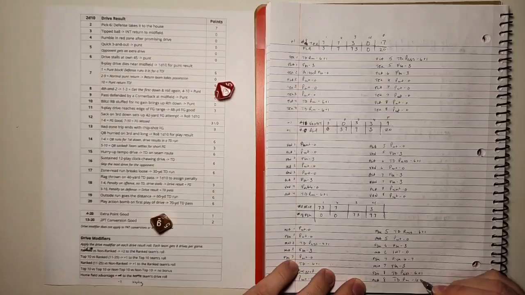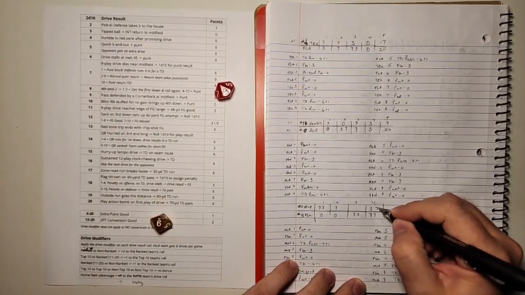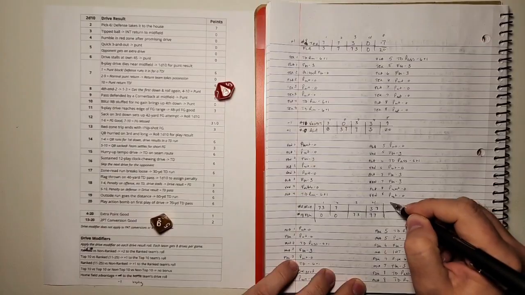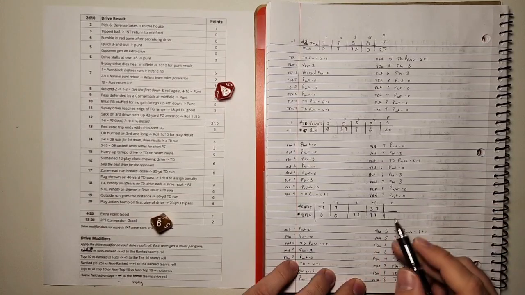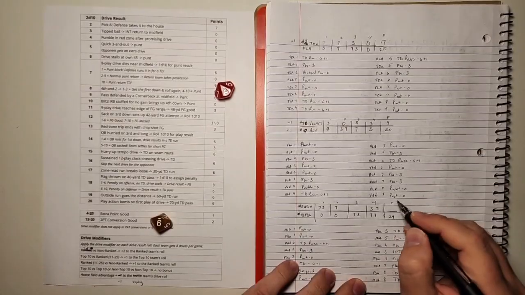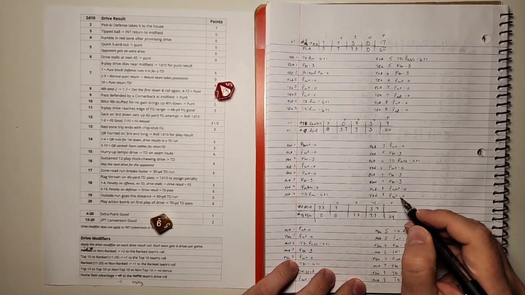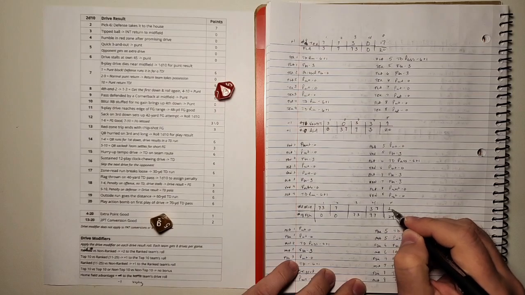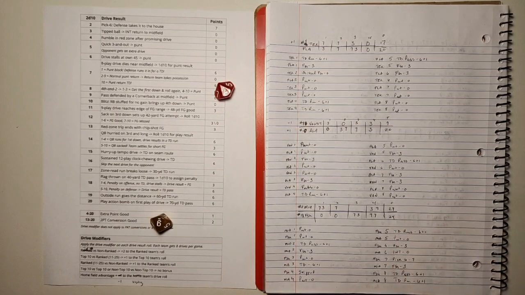As the extra point is good. Oh, they can't believe it. As they go down 24 to 27-24. Oh my gosh. What a great game.